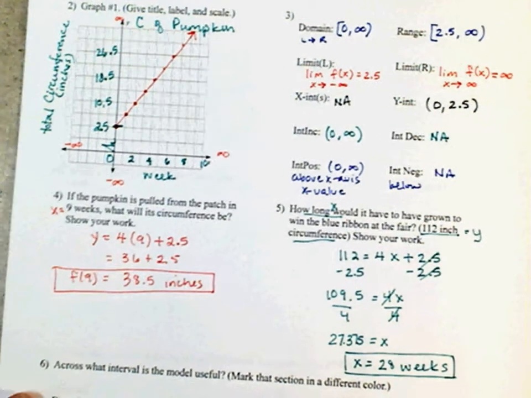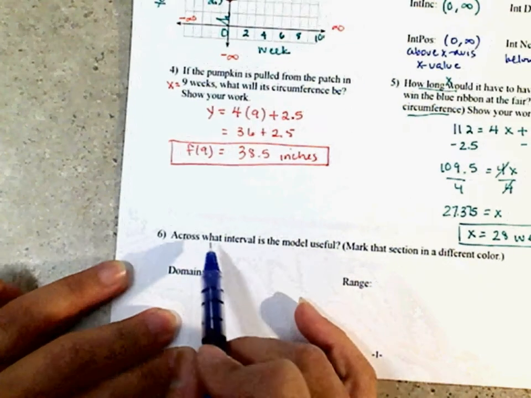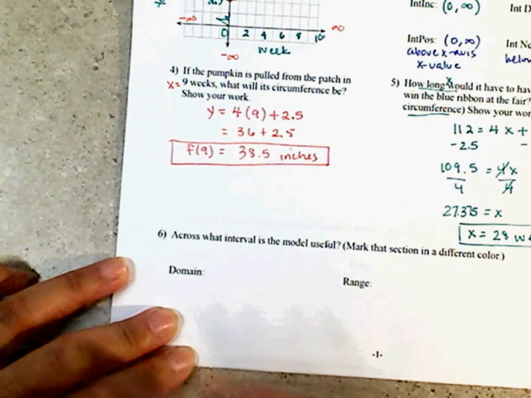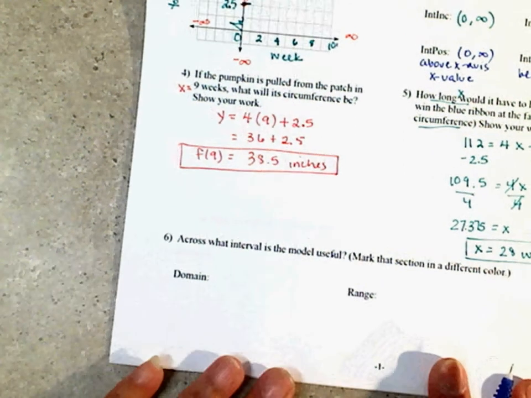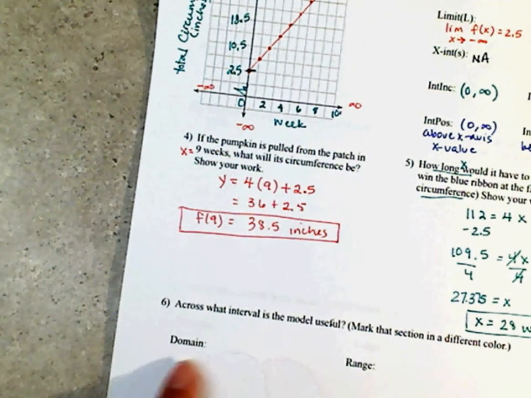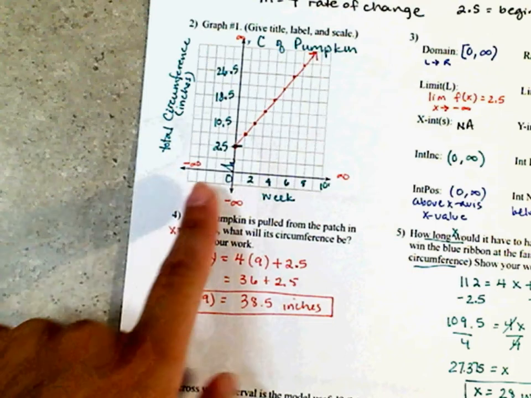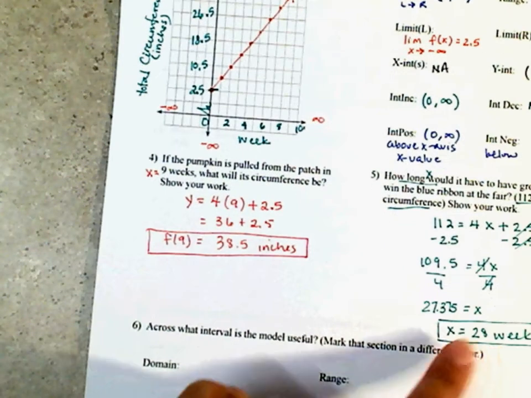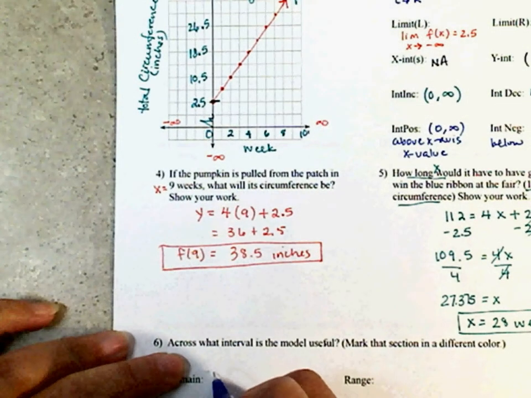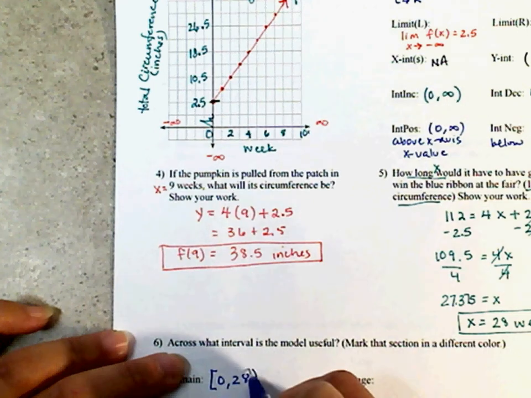All right, on number 6. Across what interval is the model used for? Mark that section in a different color. Okay, so let's take a look. Across what interval is the model used for? Let's take a look. Now, our domain will be useful, right? It will keep going until what week? Right here. If we were wanting the blue ribbon, we would go from 0 to 28. Okay? Approximately 28 weeks.